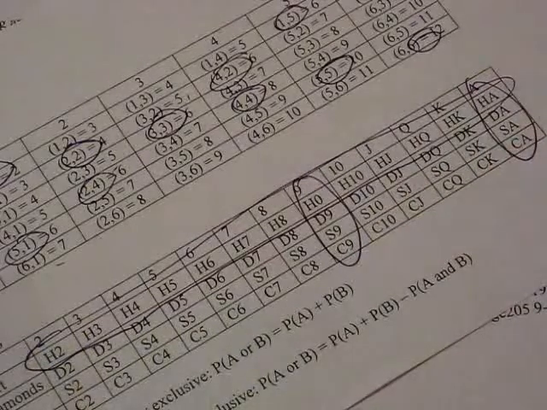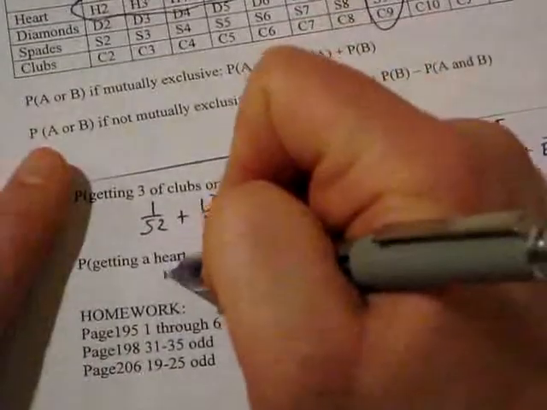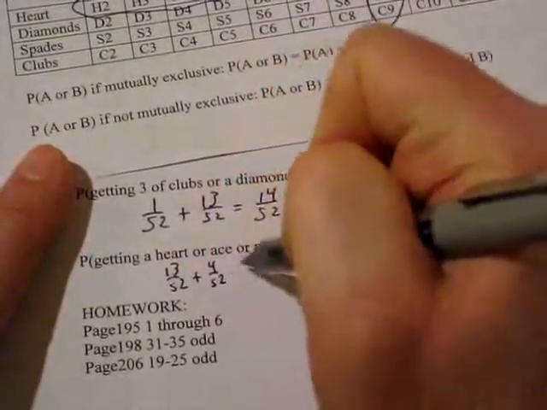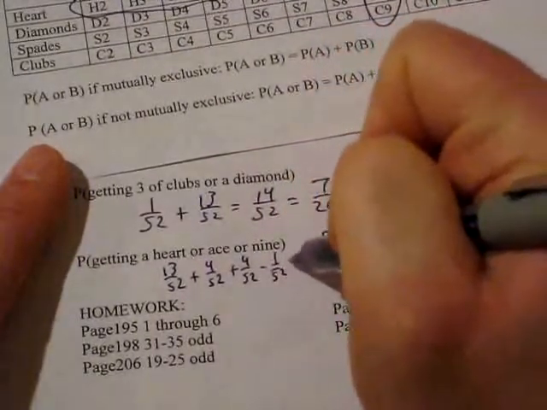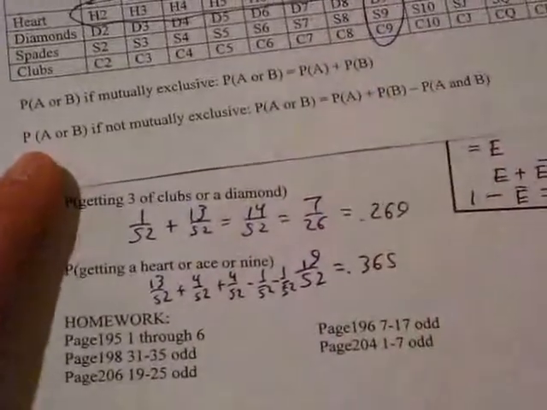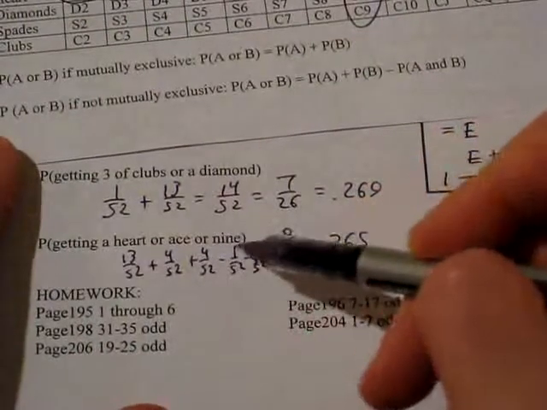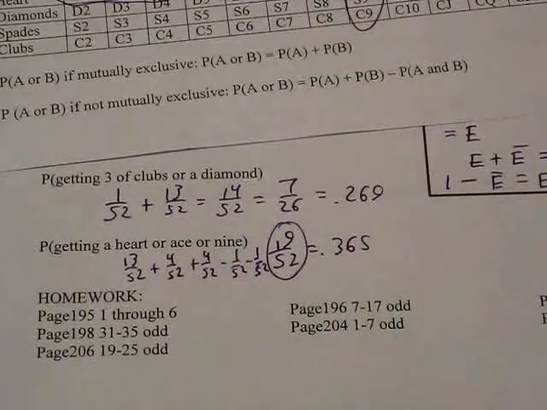Now obviously an easier way to do that, just count all the circled numbers right there. But to show this out in one last step, how I got 19, that's 13/52 plus 4/52 plus 4/52 minus 1/52 minus 1/52. 1 over 52. Sorry about that. Made it sound like I was saying 152. So 13 plus 4 minus 1 is 19 over 52, which is about 37%.